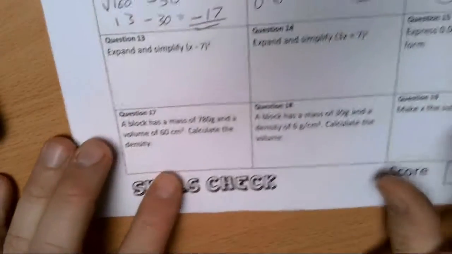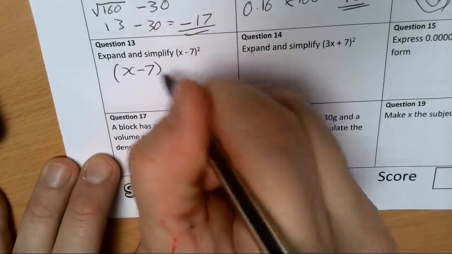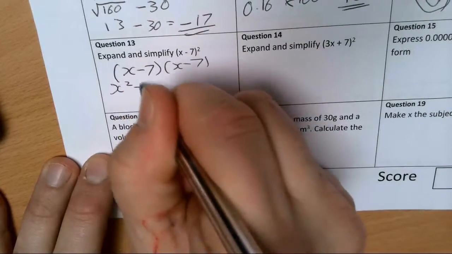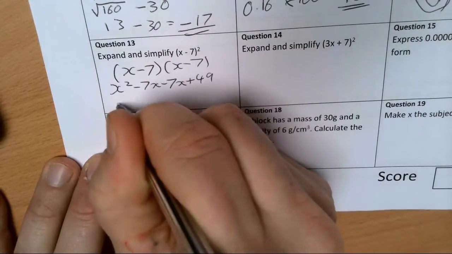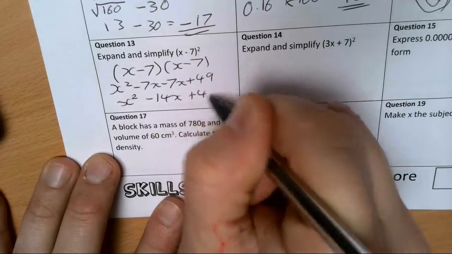Right, expand and simplify. x minus 7 squared. It's going to be x minus 7 times by x minus 7. Which is going to give me x squared minus 7x minus 7x plus 49. Which is going to give me x squared minus 14x plus 49.